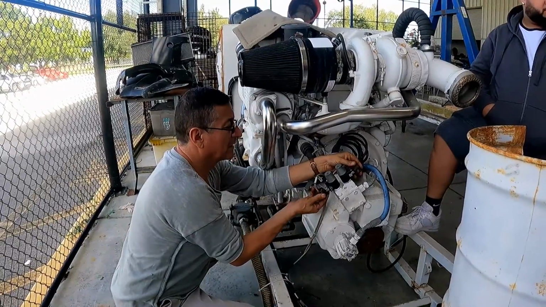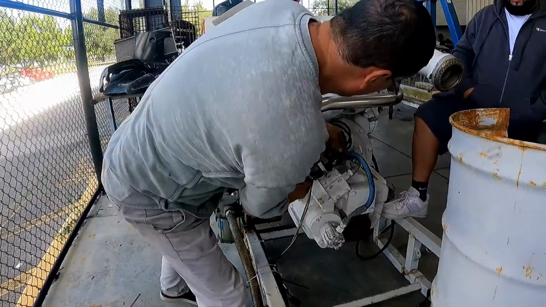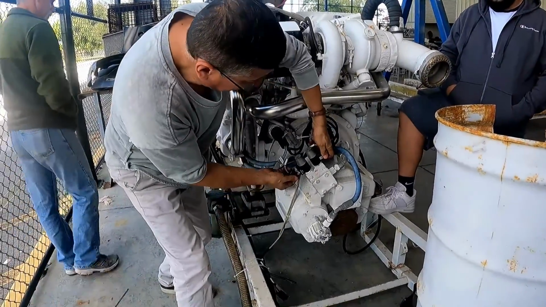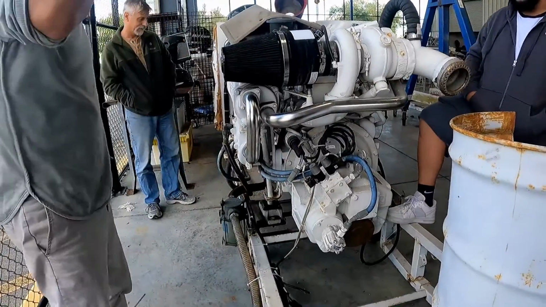This engine looks brand new, huh? This engine is new. It's new. You donated? Can we take it apart? No. No. He's like, no.